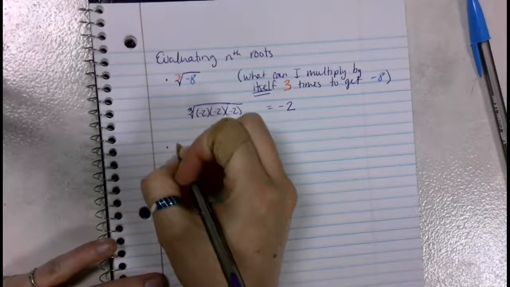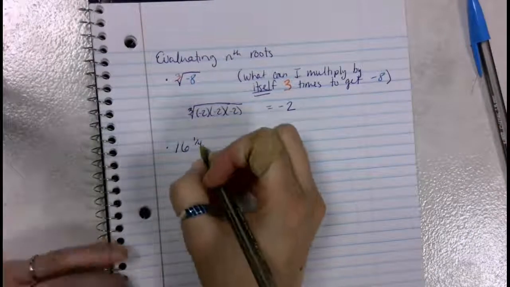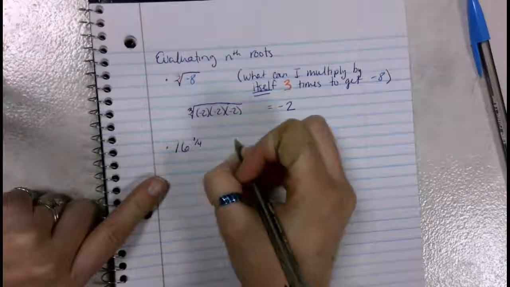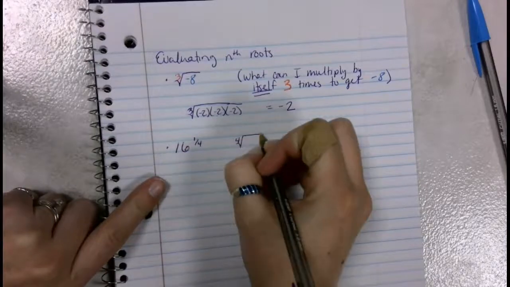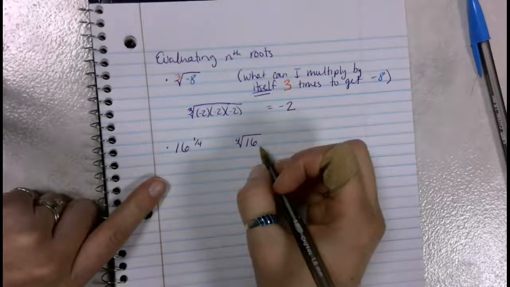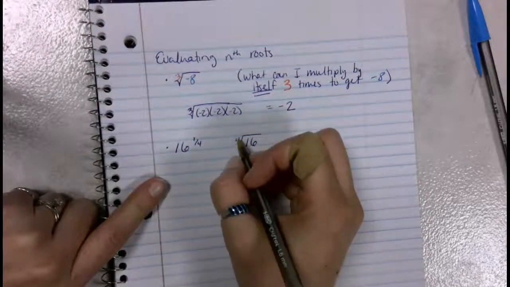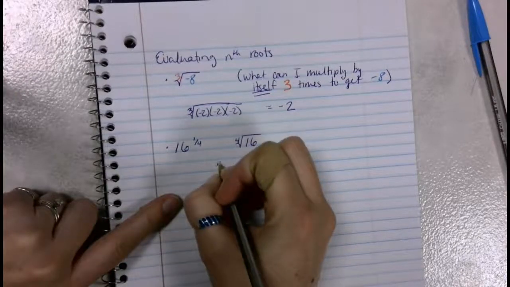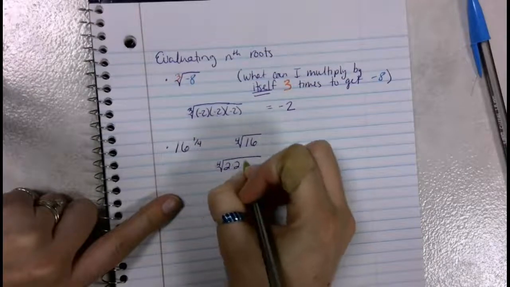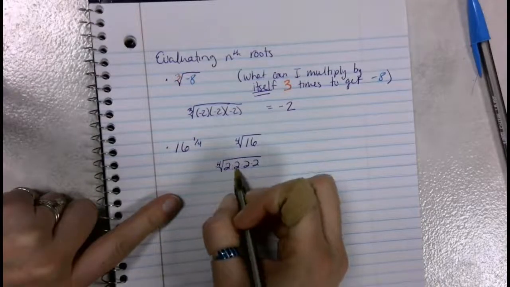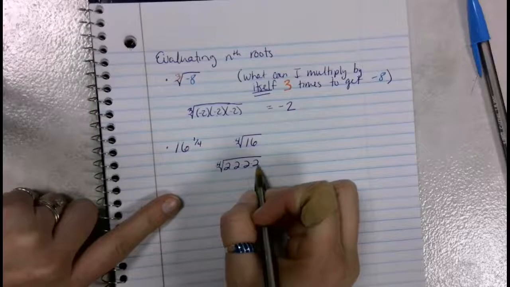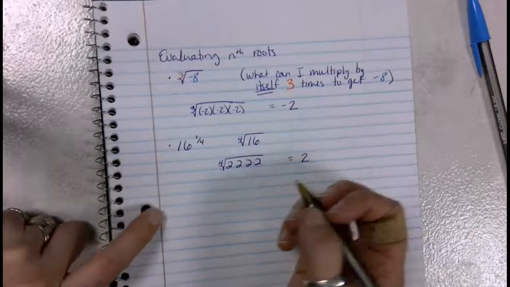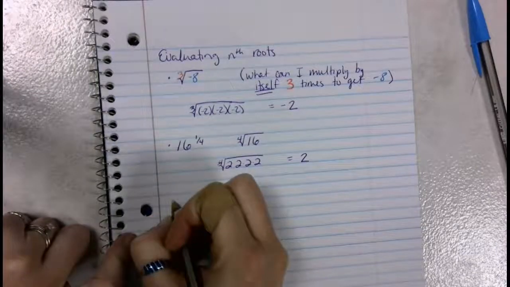If I've got 16 to the 1/4, remember from our last page that the denominator tells me what value goes out here. So the 4th root of 16 asks what I can multiply by itself 4 times to get 16. I'm looking at the 4th root of 2 times 2 times 2 times 2, because 2 times 2 is 4, times 2 is 8, times 2 is 16. So my final answer here would be 2. Okay, one more example.